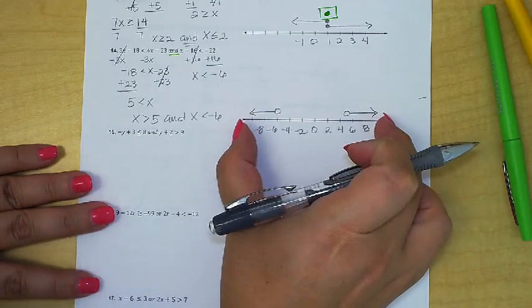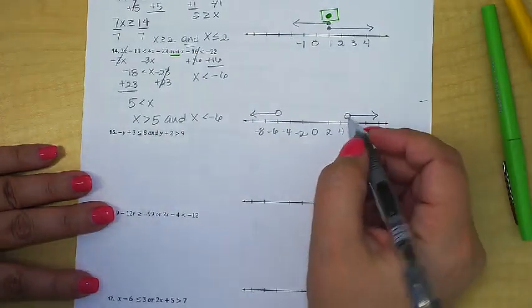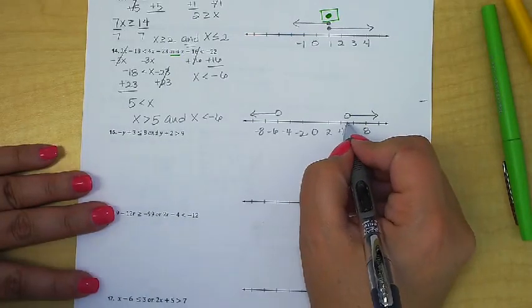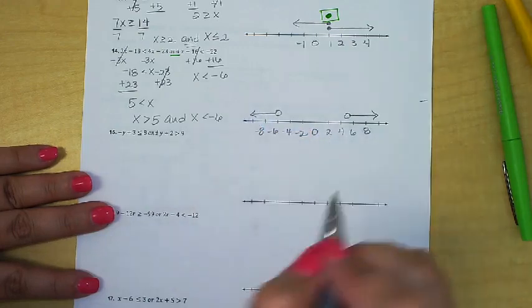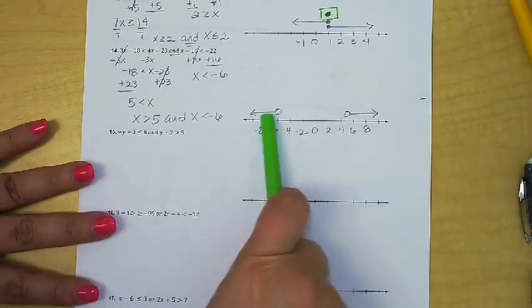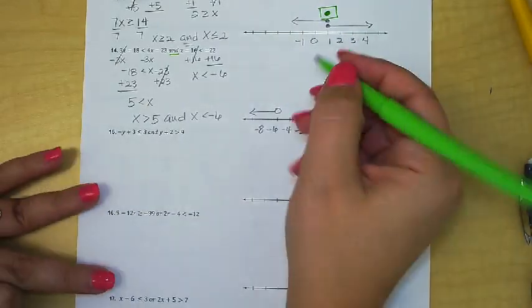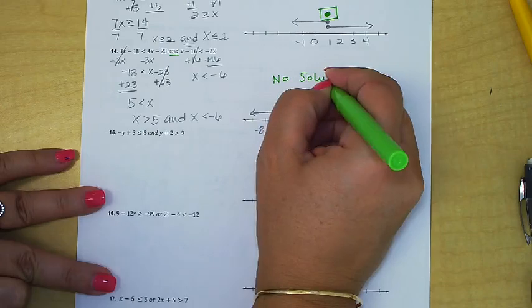Okay? Do they overlap at all? The answer is no, right? I don't have any numbers that can be at the same time greater than 5 and also be less than negative 6. So there's nothing that meets this criteria. There is no overlap in our graph. So this has no solutions.